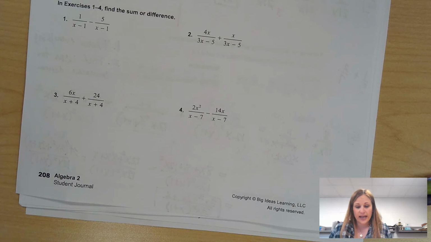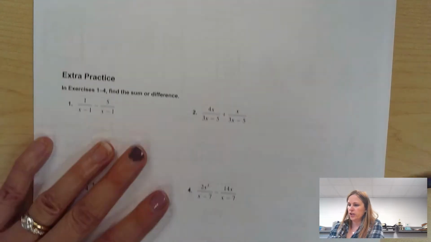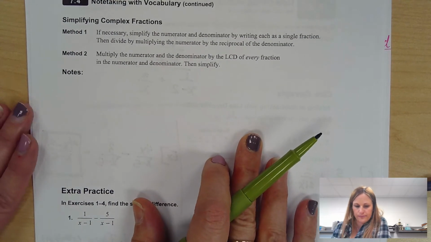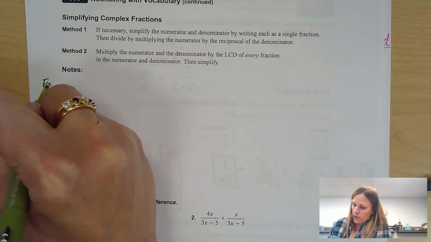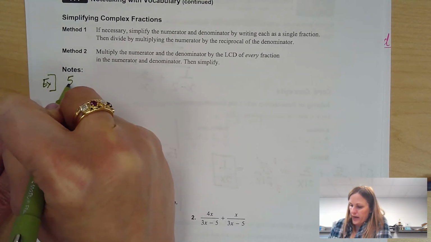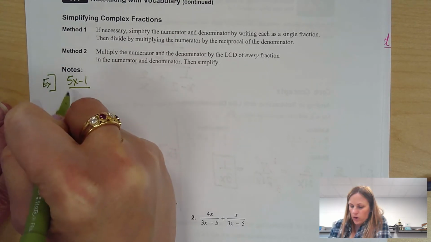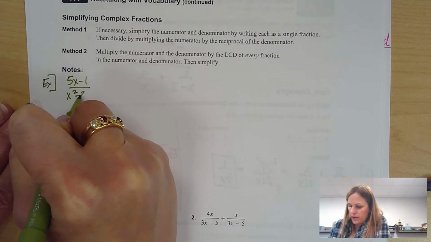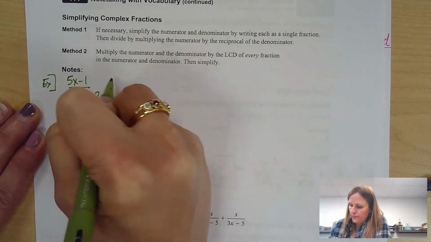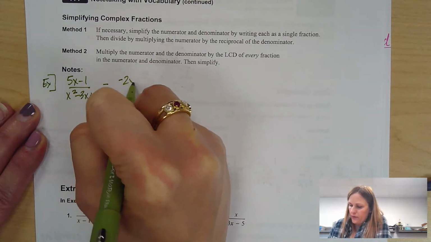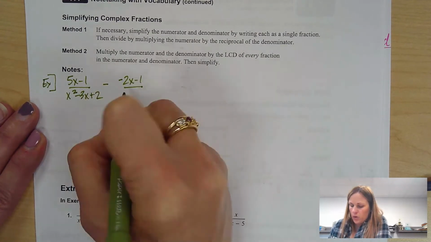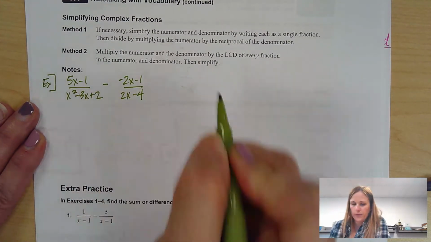All right, so like I said, this is kind of a big lesson, so let's go ahead and move on. I'm going to go over an example of subtraction just because I think it would be beneficial for us. So let's do another example. 5x minus 1 over x squared minus 3x plus 2, minus negative 2x minus 1 over 2x minus 4.